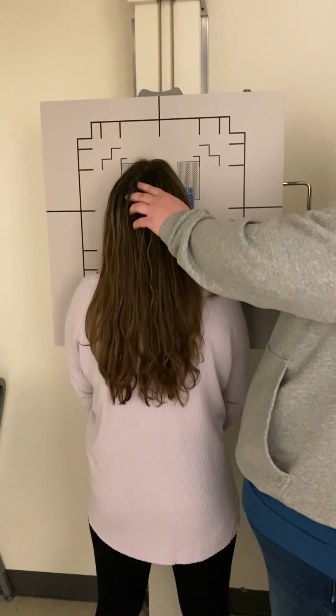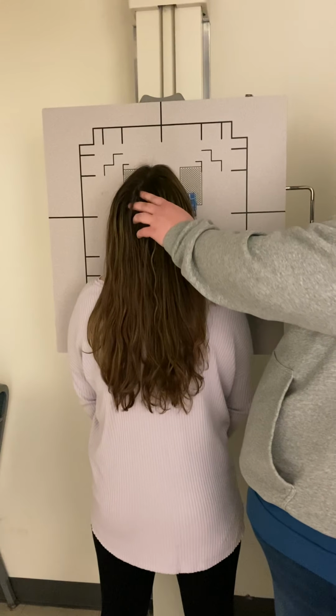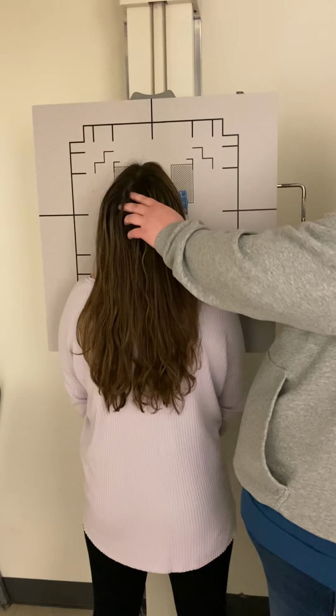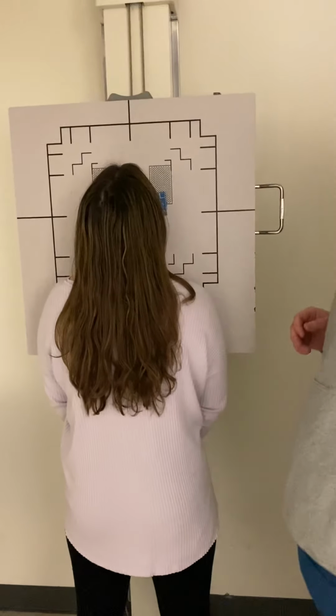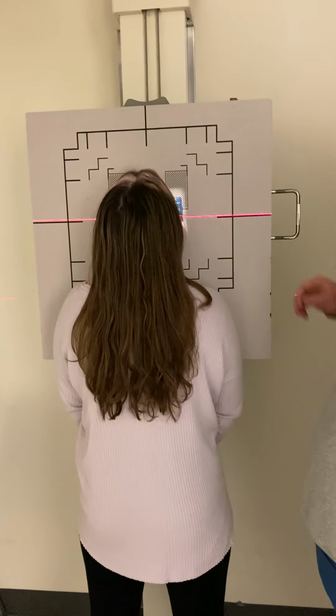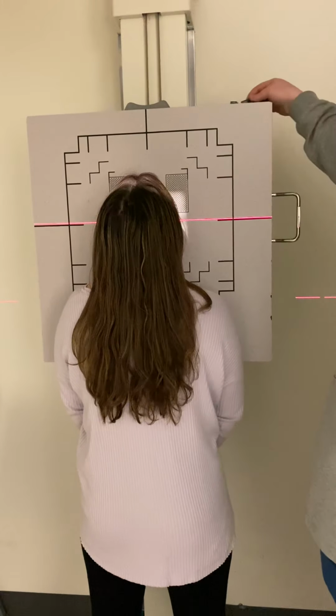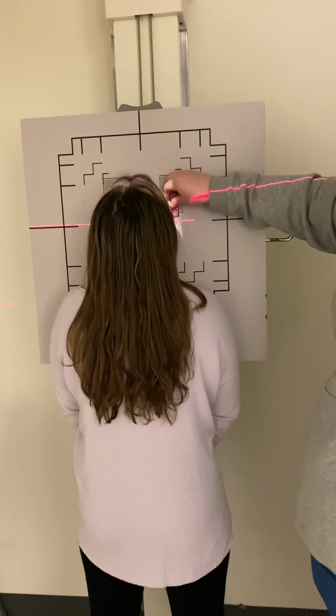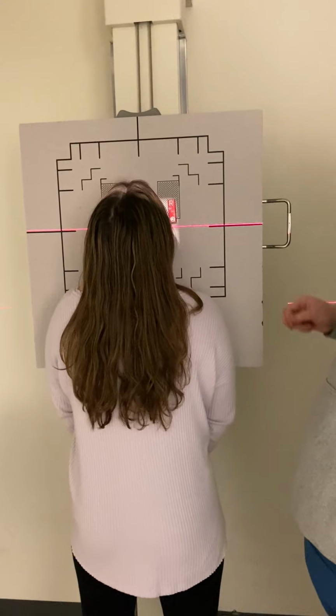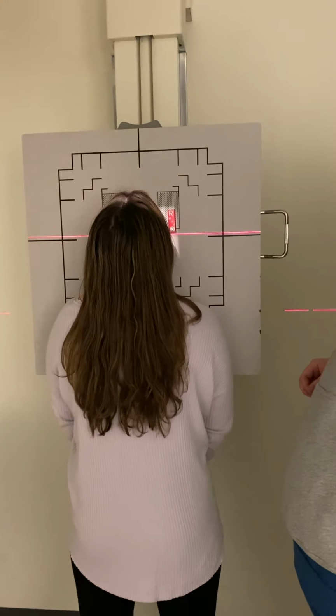So OML, that's about 50 degrees. And we're going to exit the acanthion on this one.